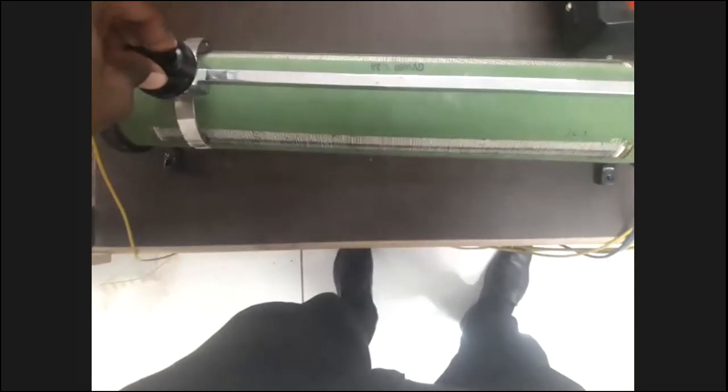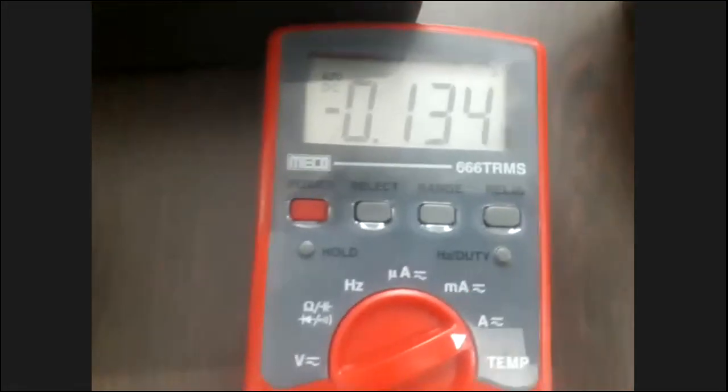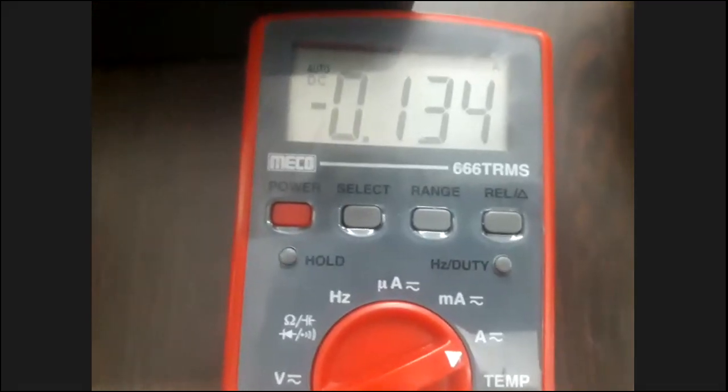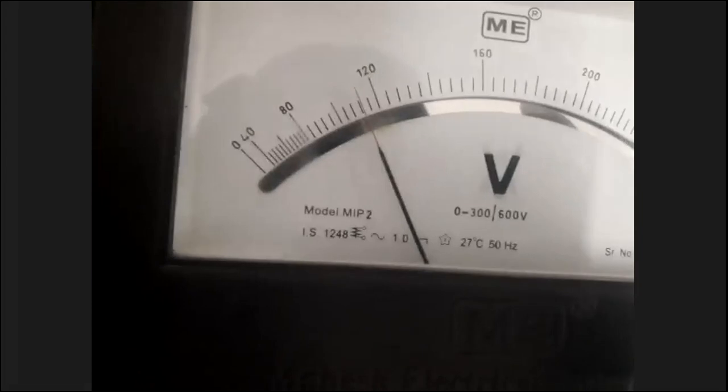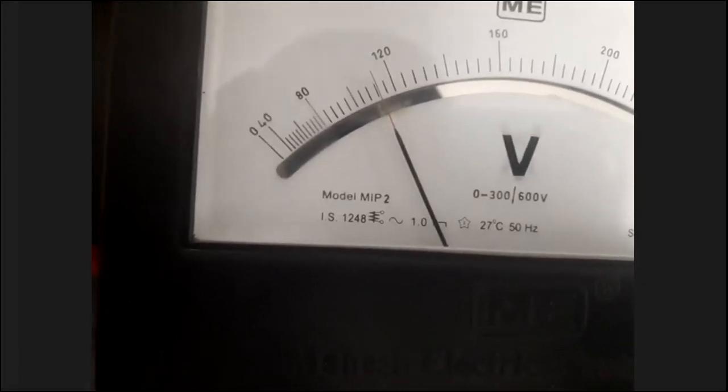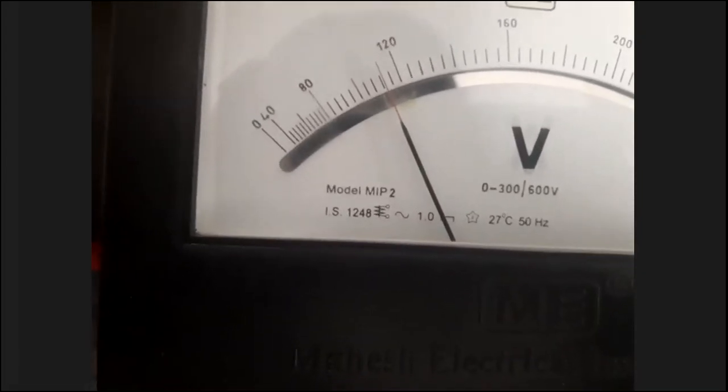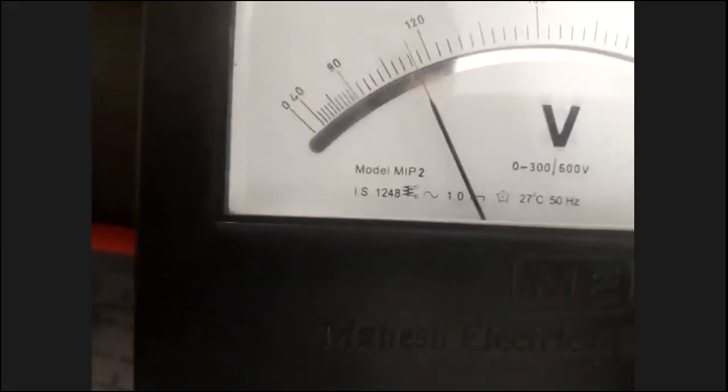Again I will vary the resistance. मी परत resistance vary करतो. So see, after varying resistance, the current flowing through the field winding, that is IF, is equal to 0.134. The induced EMF E is equal to 112, right? 112.